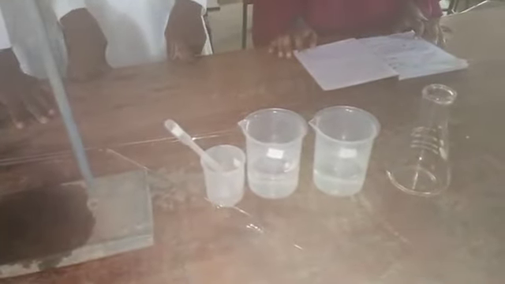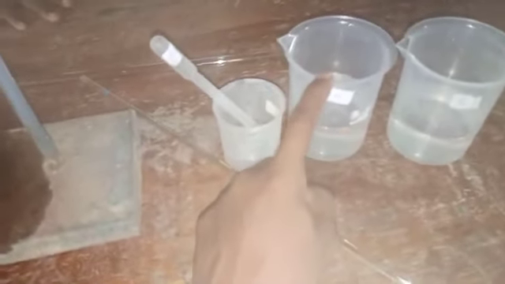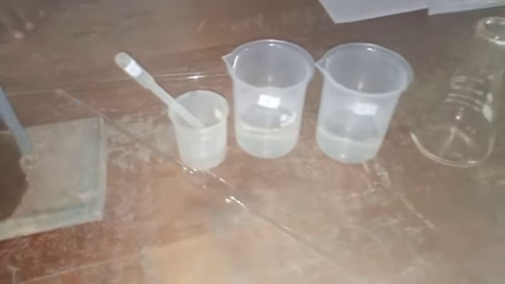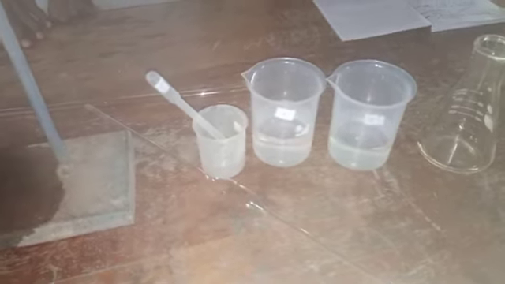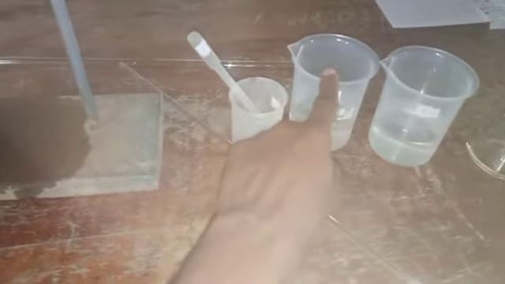Now, the aim of this practical is to determine the concentration of solution E, which is hydrochloric acid, in moles per liter. So here we have some students who will be performing the practical for us. So the procedure, number 1, fill the burette with solution E. So we are going to fill the burette with solution E.